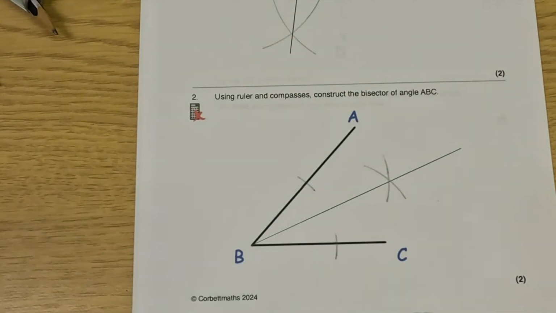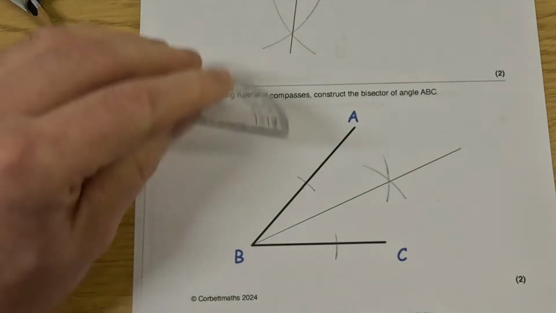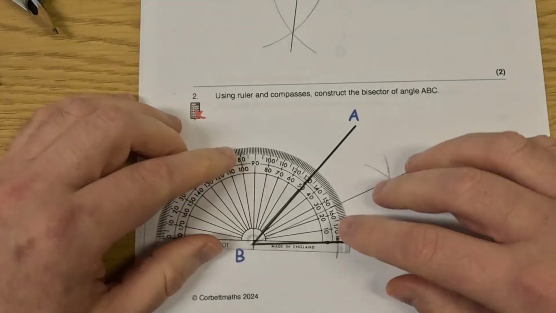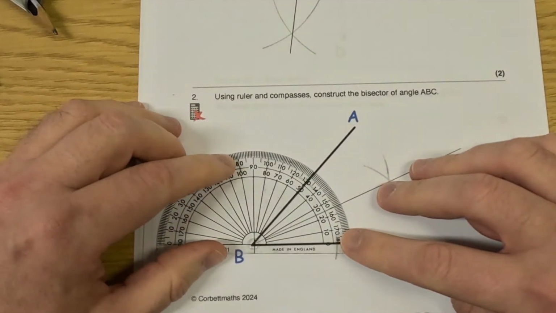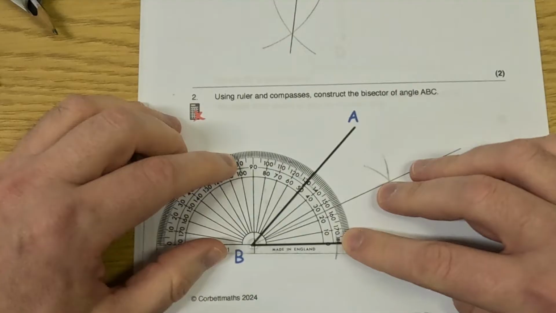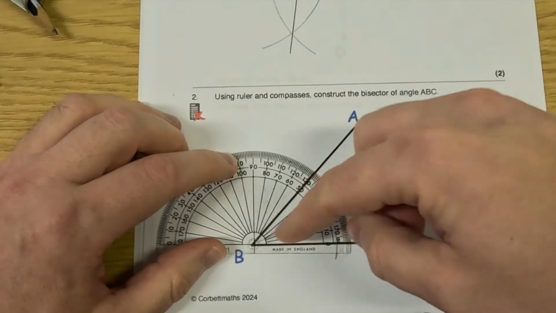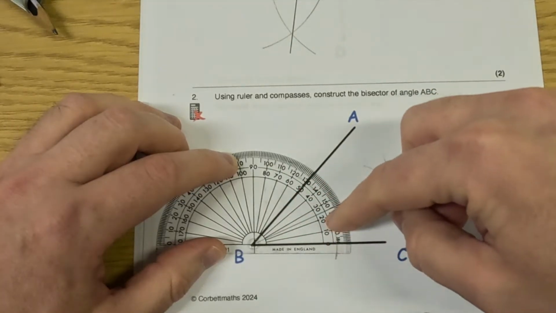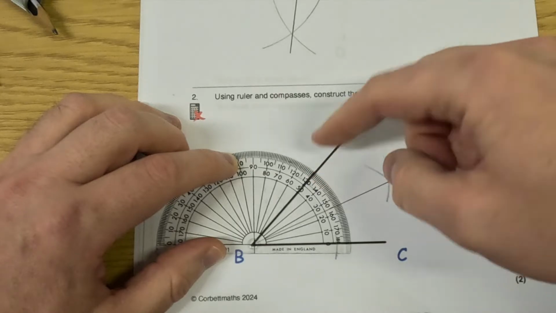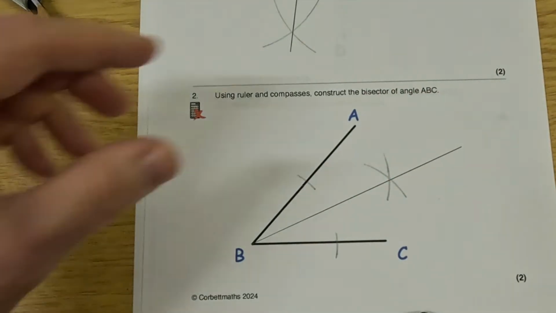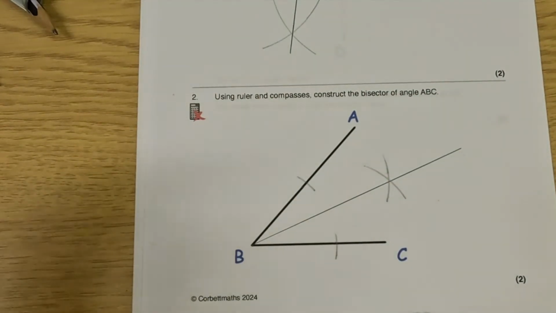And if we were to get our protractor, actually let's get our protractor and let's check that. So we've got the angle ABC. The angle ABC, whenever I printed it, was 50 degrees. And as you can see, the angle here, this angle below, is 10, 20, 25. That means the angle above is 25 as well. So we've cut that angle in half. We've constructed the angle bisector.